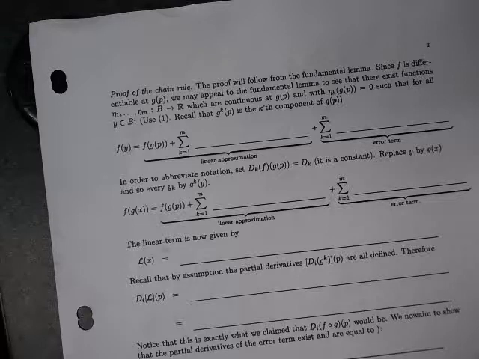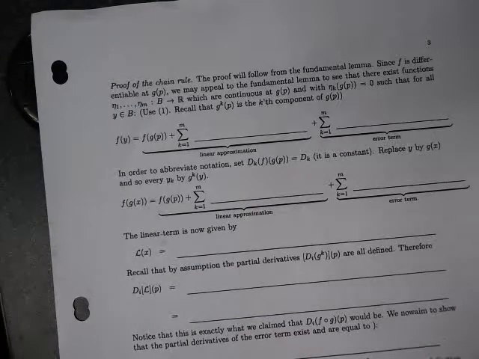And the proof will go similarly here. It'll just be more complicated because there are more variables. And that's kind of it. So let's try to prove the chain rule by using linear approximation.